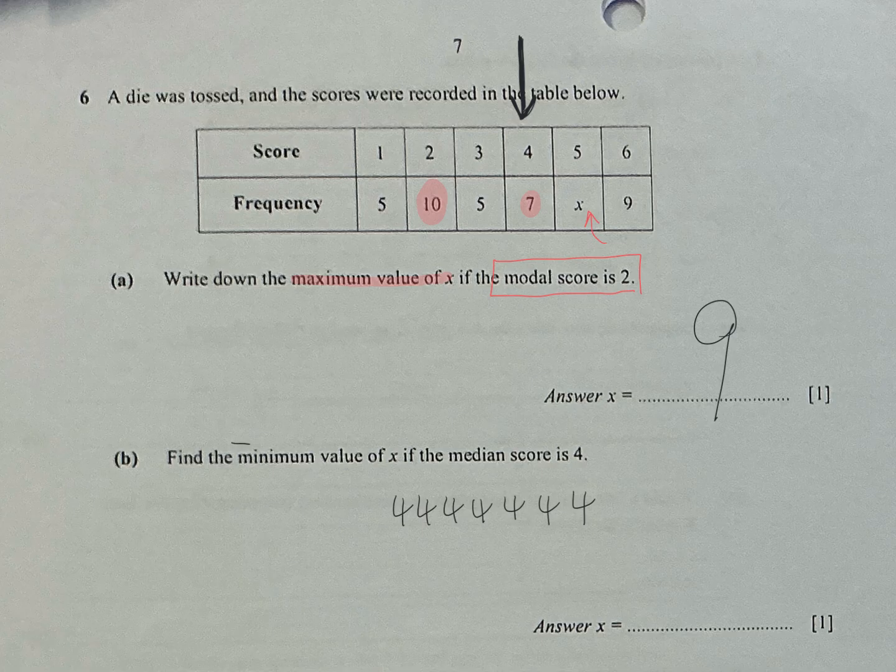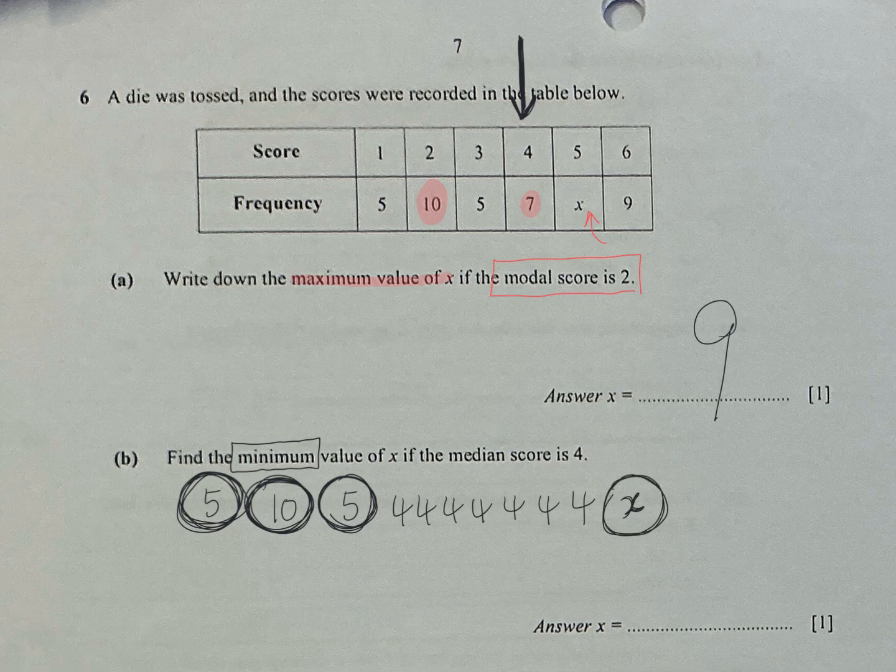But I want to find the smallest possible x I can have. So what I have is I have 5 3s here. I don't want to write all of them down. I have 10 2s here. And then I have 5 1s. Okay? And then on the right hand side, I have x number of 5s. I don't know how many there are, but x number of 5s. And then I have 9 6s.